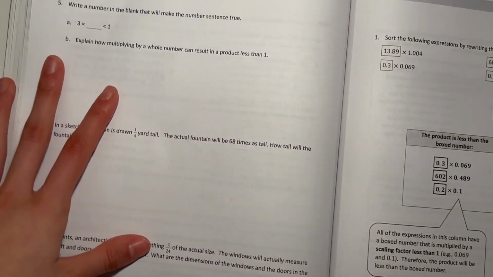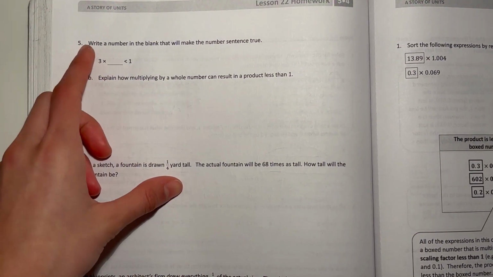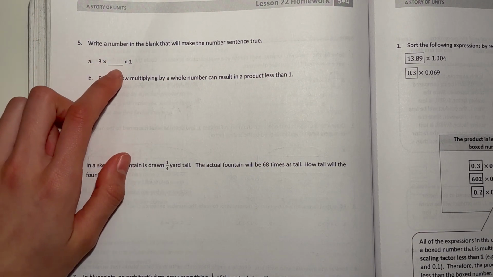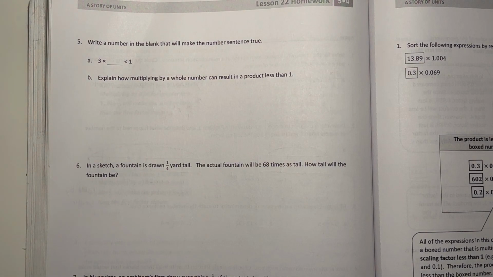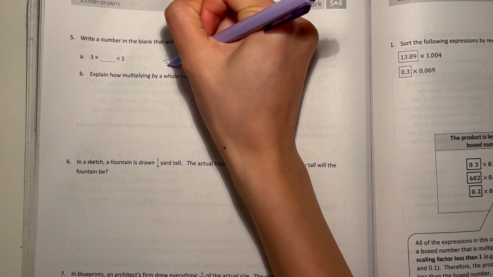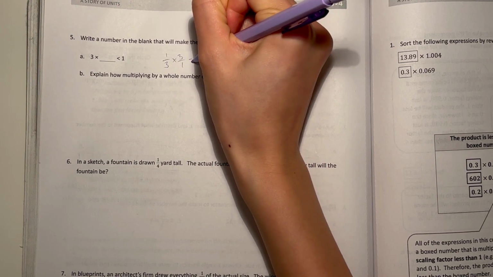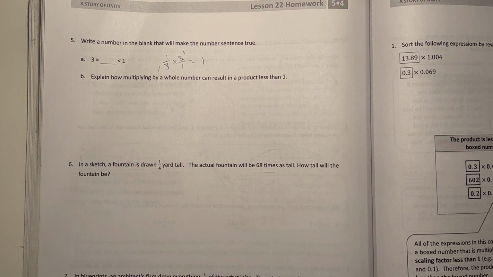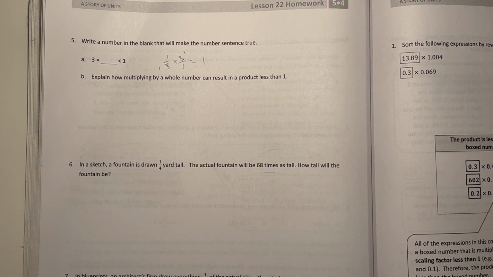Alright, next page. Number 5. Write a number in the blank that will make the number sentence true. 3 times blank is less than 1. So first of all, what times 3 is 1? If we put 3 as a denominator, that's 1/3 times 3. 3 and 3 cancel out, so that's 1. So now we know if we want something less than 1, we need a fraction less than 1/3.